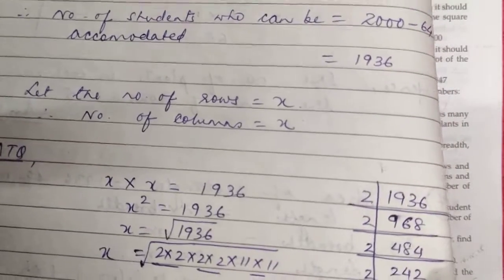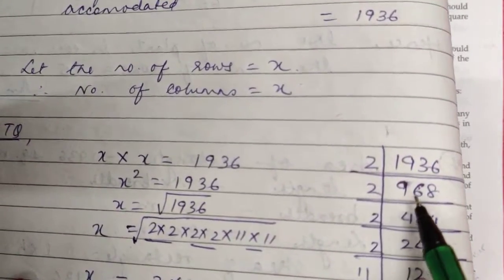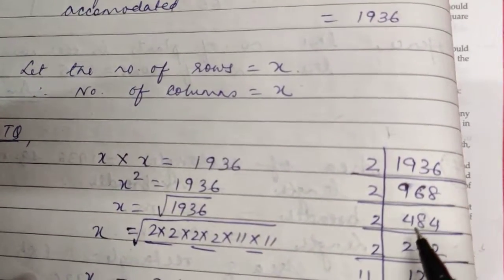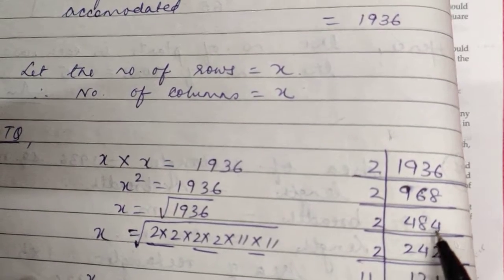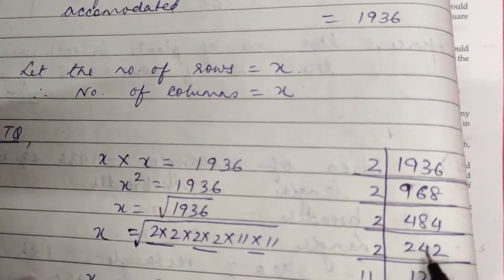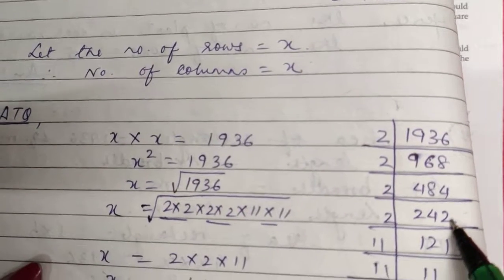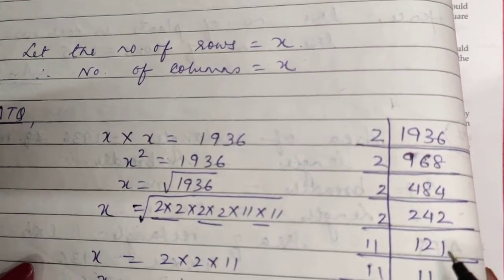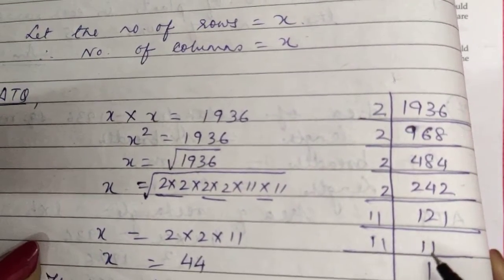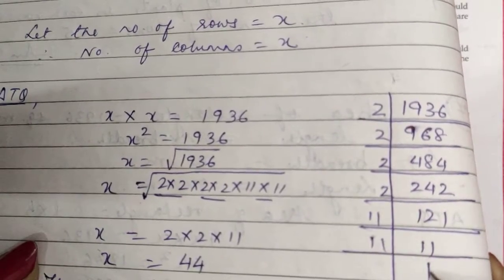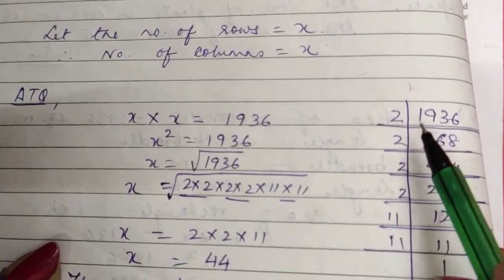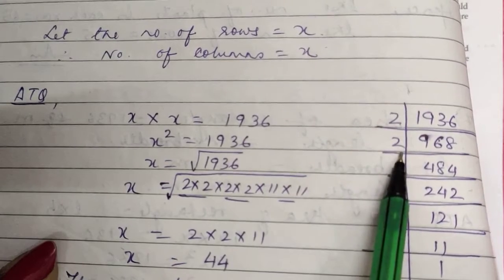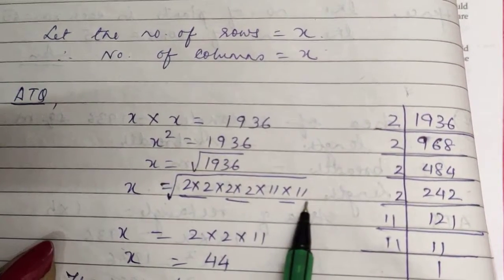Now to find the square root, again we will use the prime factorization method. 2 9s are 18, 2 6s are 12, 2 8s are 16, 2 4s are 8, 2 8s are 16, 2 4s are 8, 2 2s are 4, 2 4s are 8, 2 2s are 4, 2 1s are 2, 2 2s are 4, 2 1s are 2, 11 11s are 121, 11 1s are 11. So what prime factors are we getting? 2 into 2 into 2 into 2 into 11 into 11.